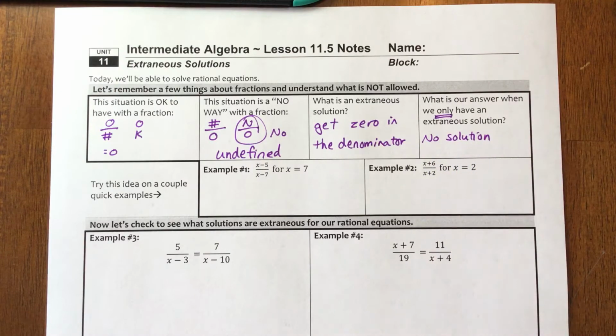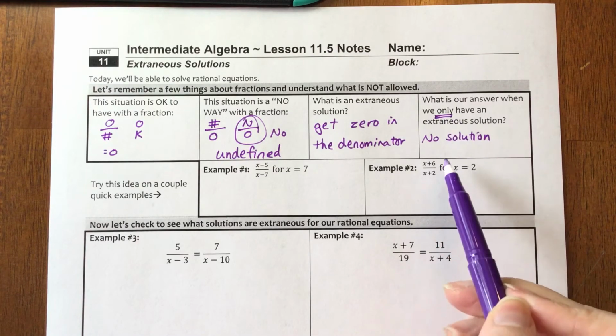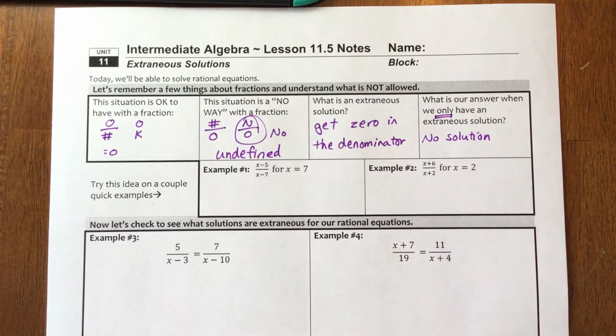There are examples where you could get 2 different solutions and you plug one of them in and it's okay, and plug the other one in and it's a no way. So the one that does work would be the solution. But if there's only extraneous solutions, that means there's no solutions for the whole thing.